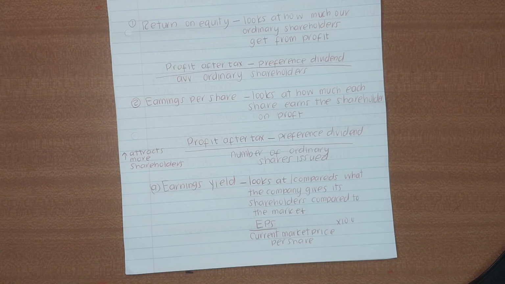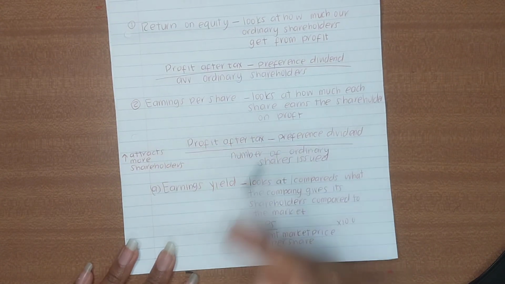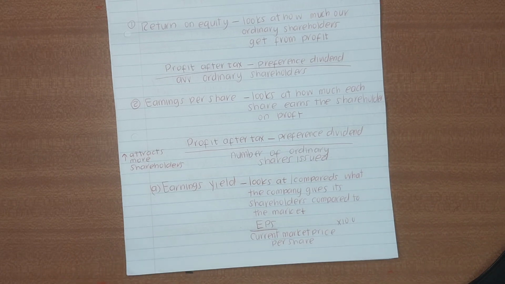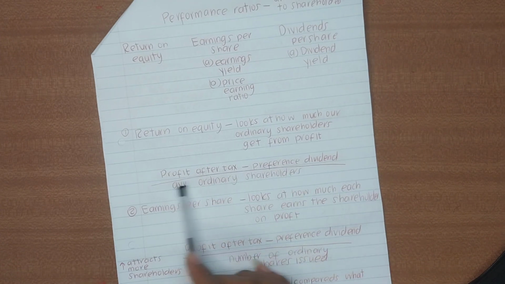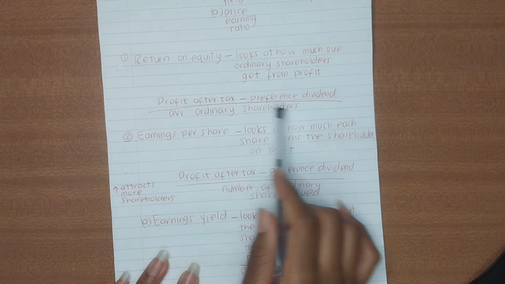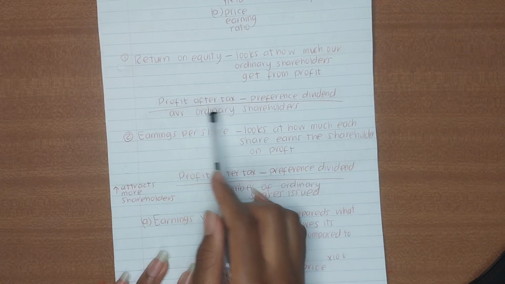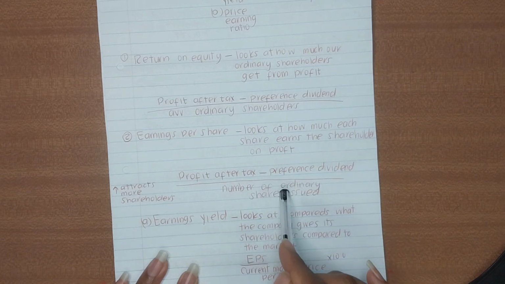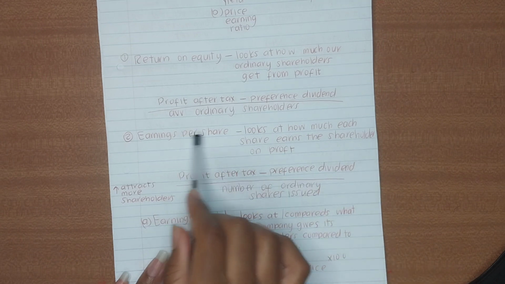The second one is earnings per share. Earnings is talking about profits as well. It's talking about return. It's the same as the return one, right? So earnings per share looks at how much each share earns the shareholder on profits, right? So unlike here, where we're talking about a value that you'll find in the financial statement, here we're talking about the average ordinary shareholders' value, right? Here we are talking about the number, right? Because we are saying per share.